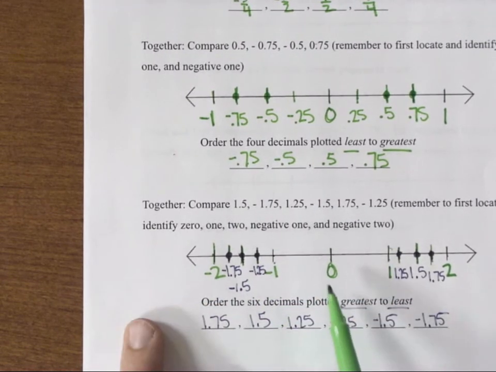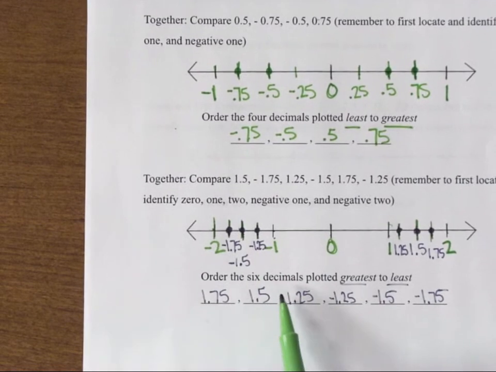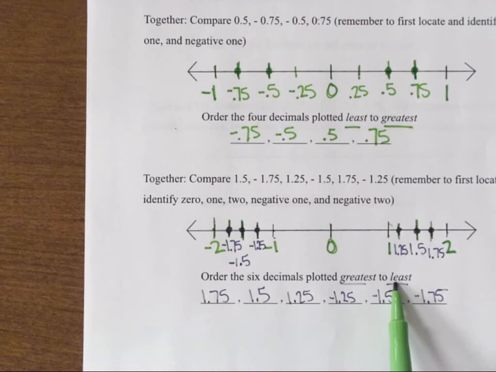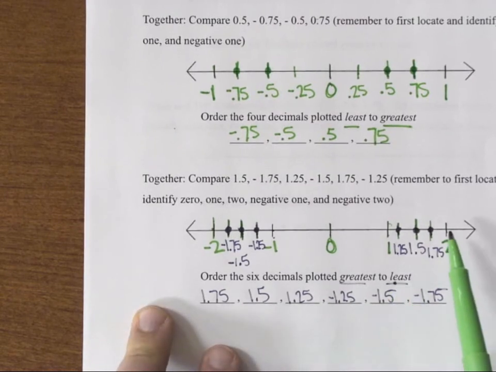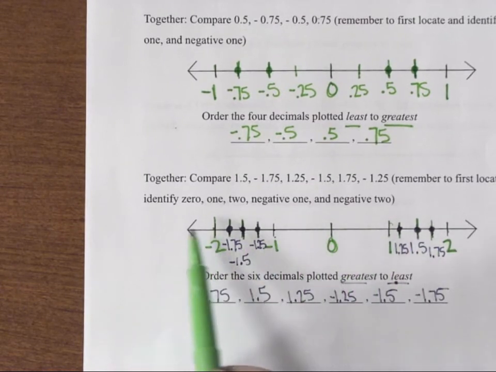So now if I was going to order these 6 decimals plotted from greatest to least. Greatest to least means I'm going to start from the right side of the number line and work my way to the left.